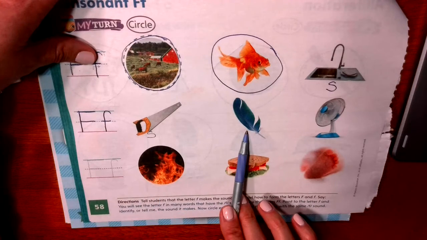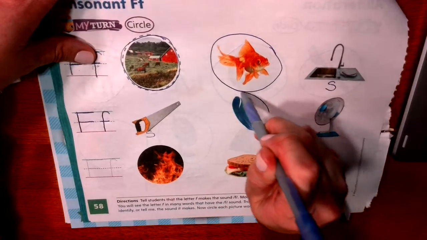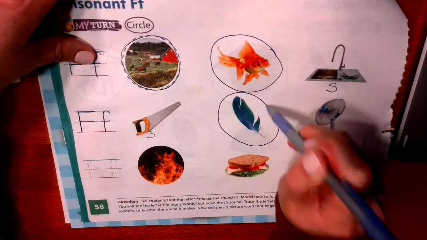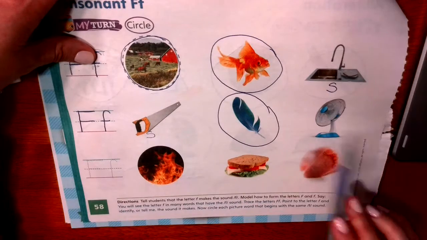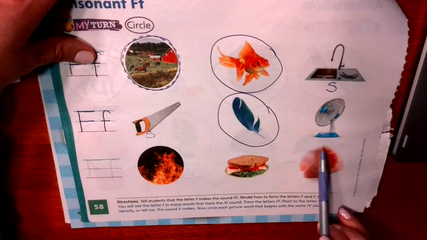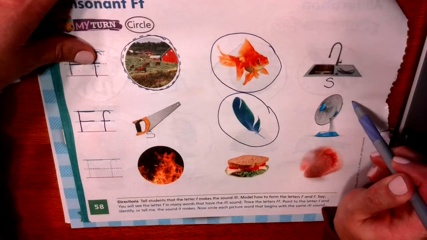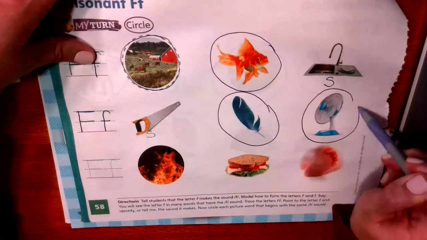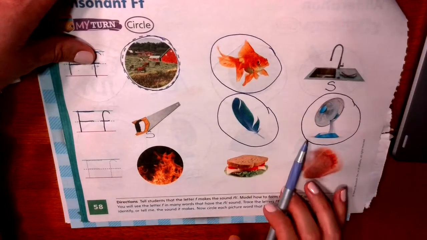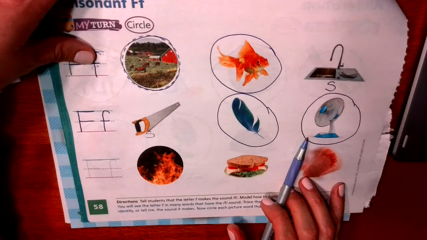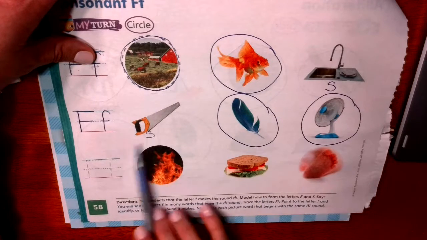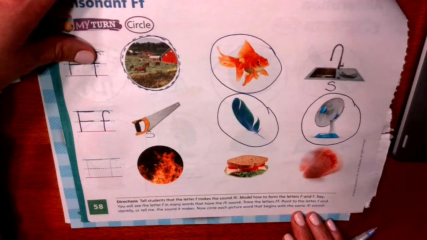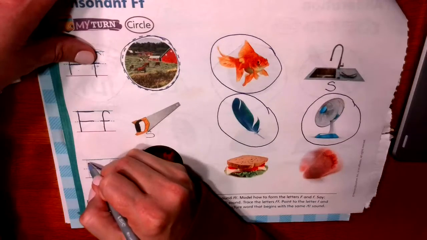But here I have a feather. Feather. It definitely starts with the letter F. I'm going to go ahead and circle it for feather. And then I have a fan. We had this one on the last page. I should know that it begins with the letter F as well. Feather and fan both should be circled. My last row, if you wanted to go ahead and get started on your own, you can. We should be getting the hang of it by now.